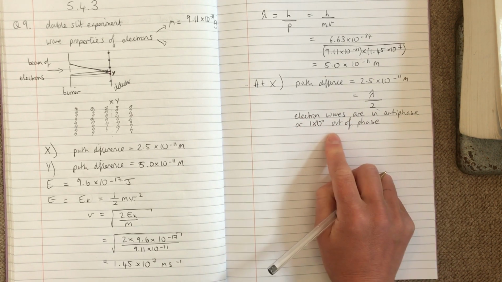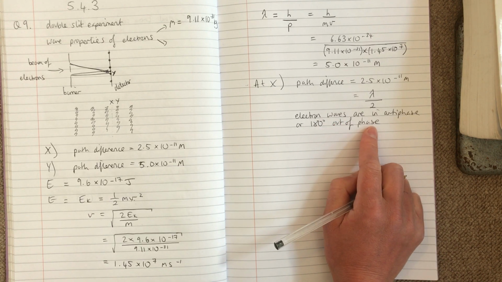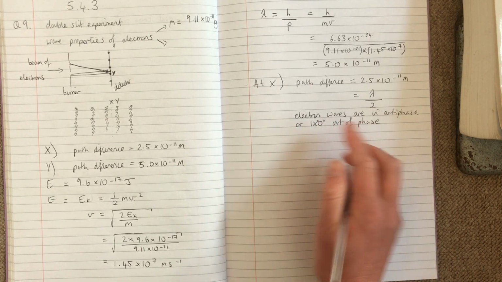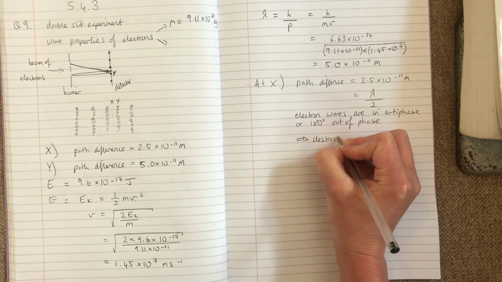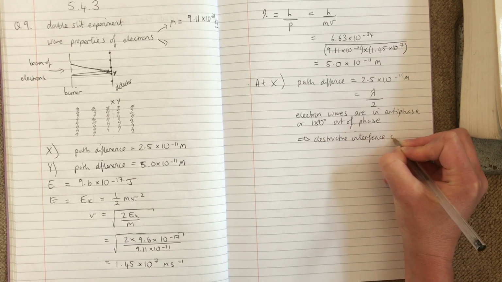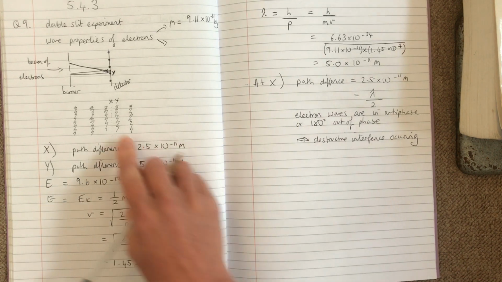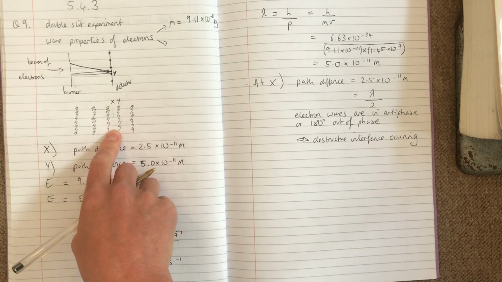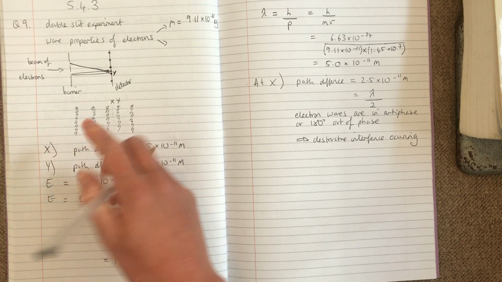And if we have waves that are 180 degrees out of phase arriving at the detector, what will happen is that we will get destructive interference occurring. And that's why at X we've got a region where there are no electrons incident on the detector.